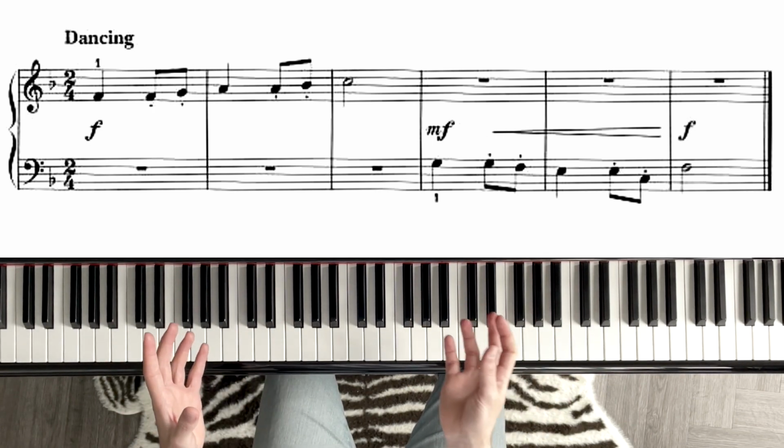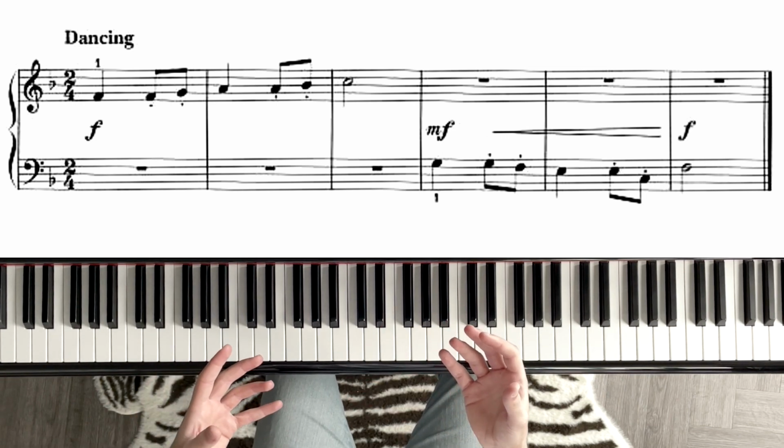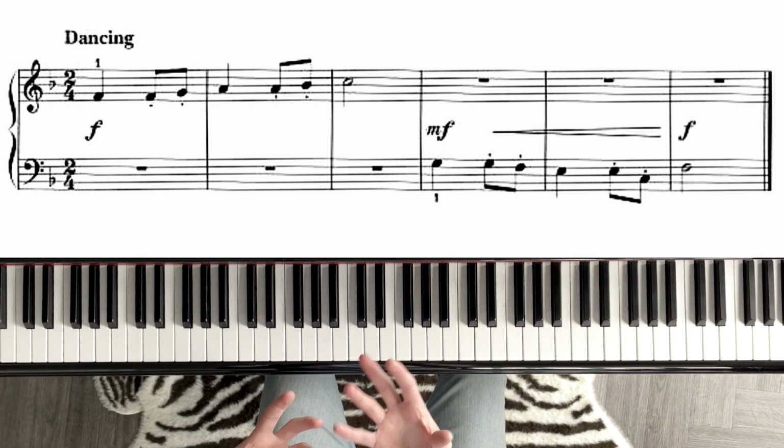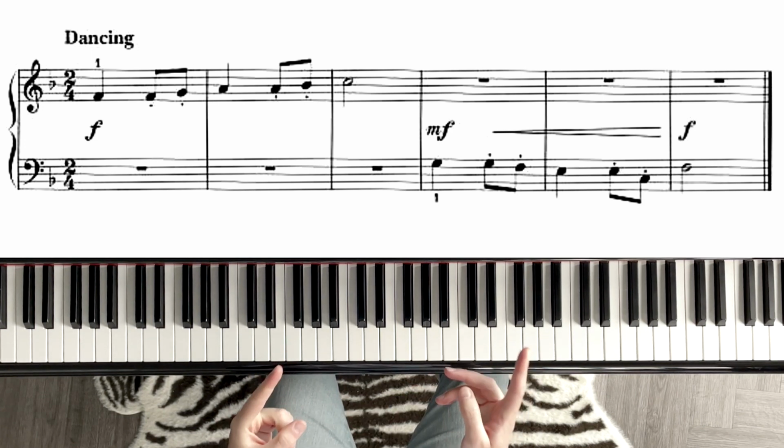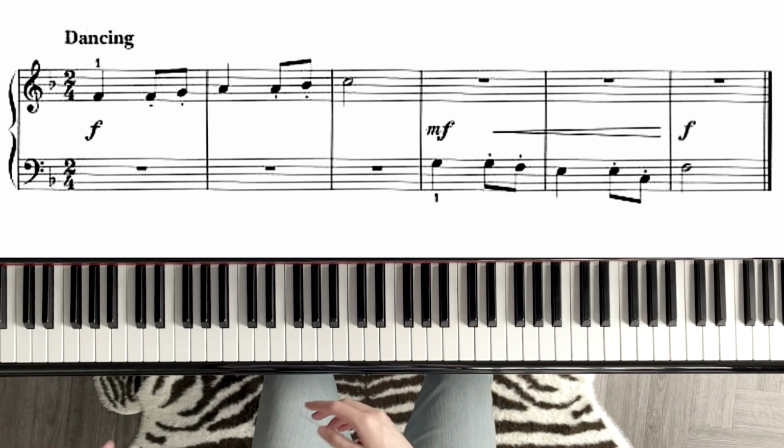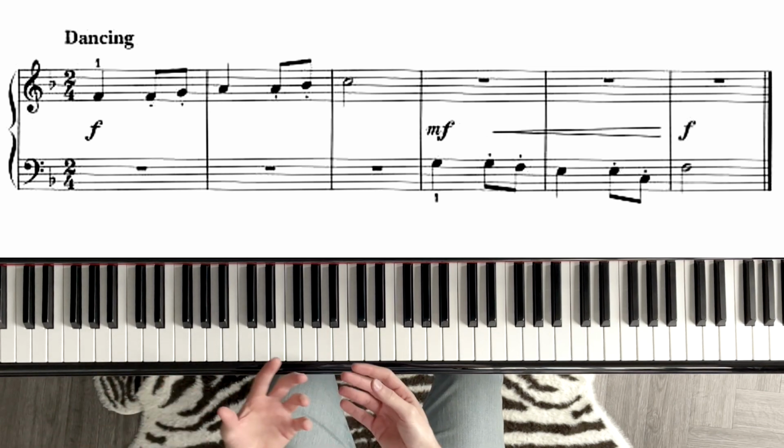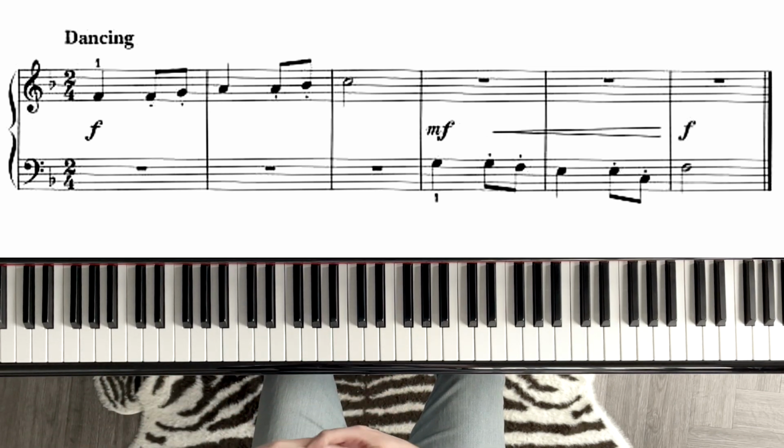So the benefit of internalizing the rhythm is that instead of spending time on trying to work out the left hand rhythm bar by bar, I can see that it's the same as the right hand, so I'm just going to go with what I played in the right hand. And again, the longer the piece is, the more you'll see the benefit of this.